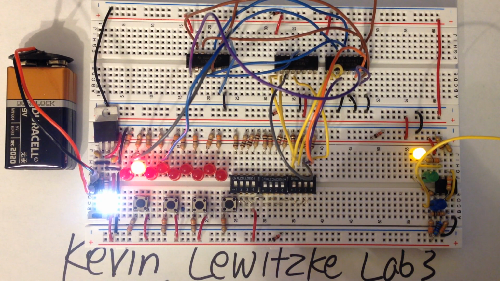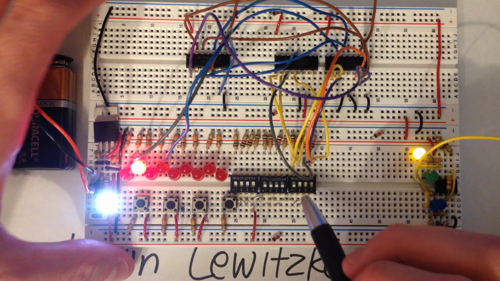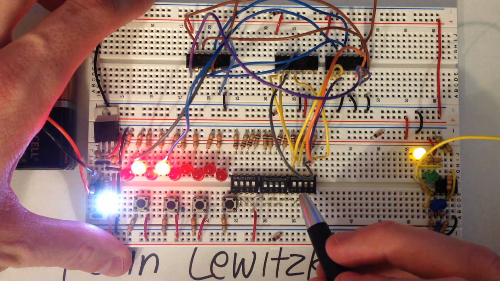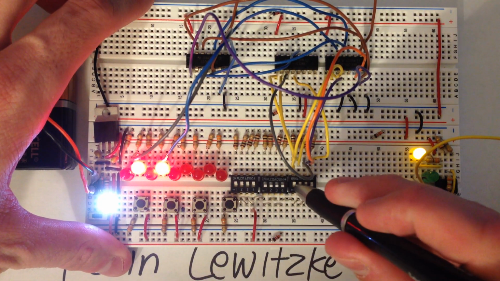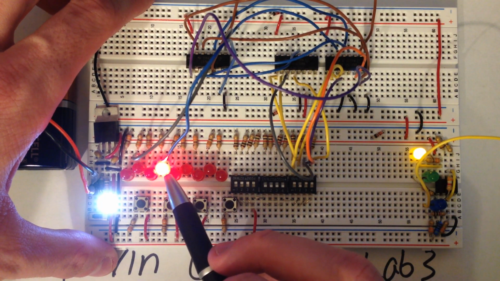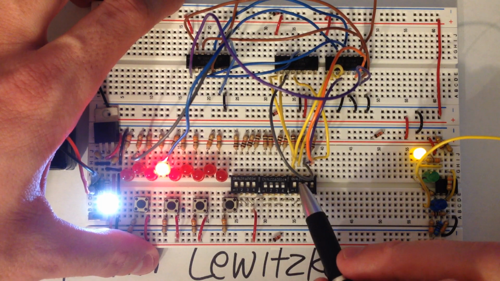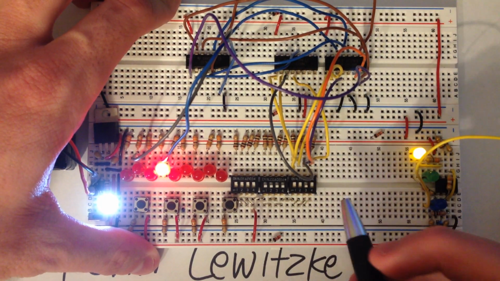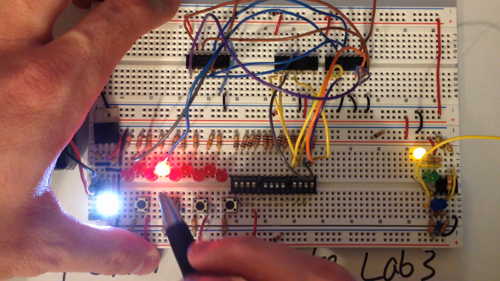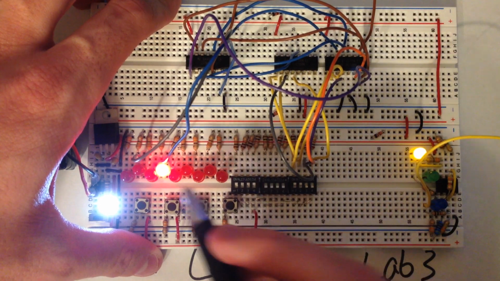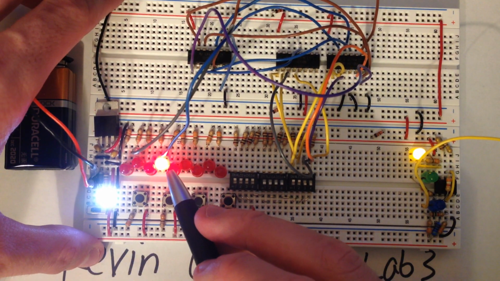For the first one, A, C, and D are on. Here A, C, and D are on, B is also on, Y is on. When I turn B off, B is a don't care, the Y still stays on. For the next one, A and B are on, C is off, D is on, D is a don't care, Y is still on. When I turn D off, since it's a don't care, the Y still stays on.